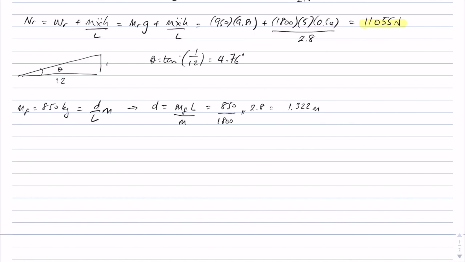MR, the same way. MR is 950, which is C M upon L. So C equals MR L divided by M, 950 divided by 1800 times 2.8.